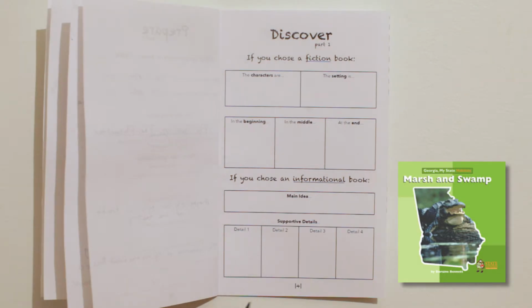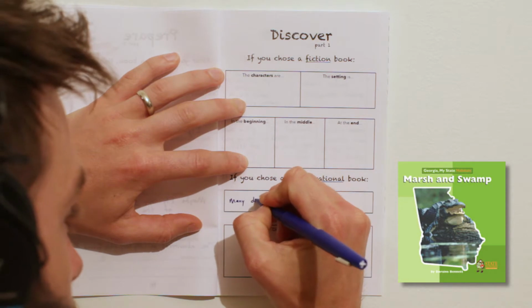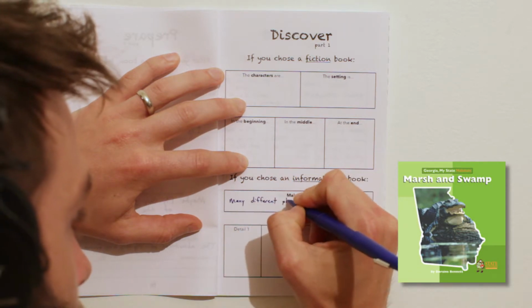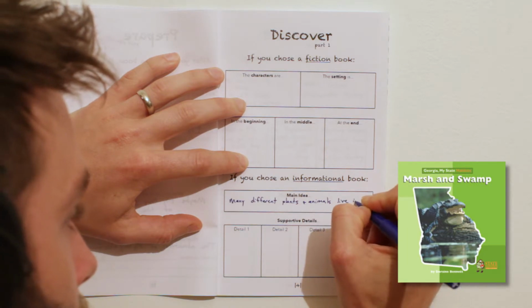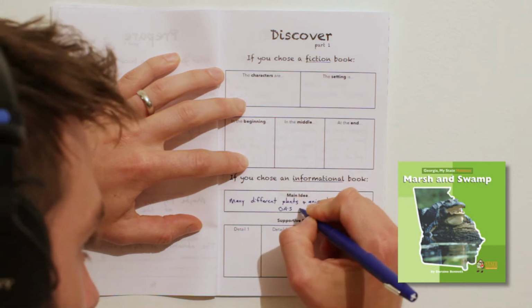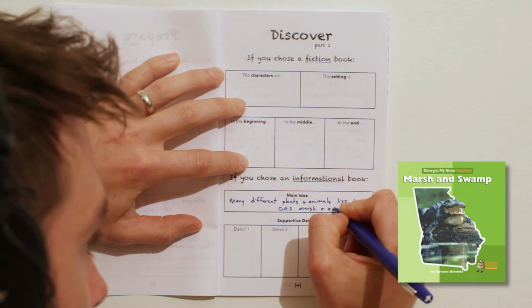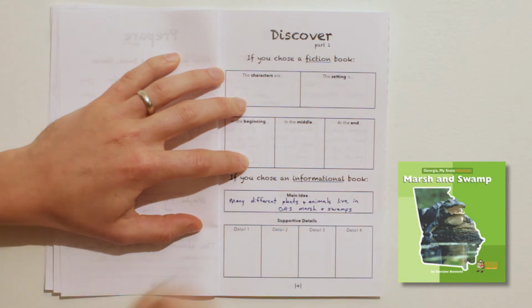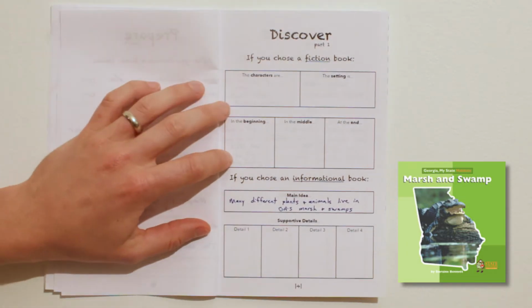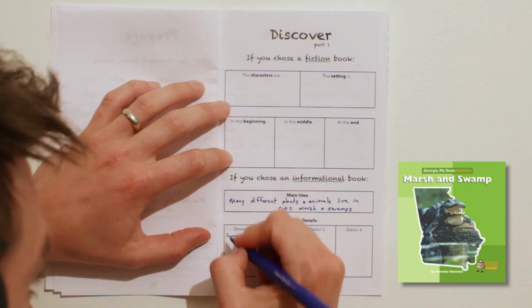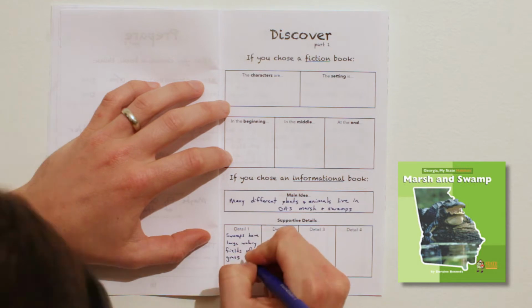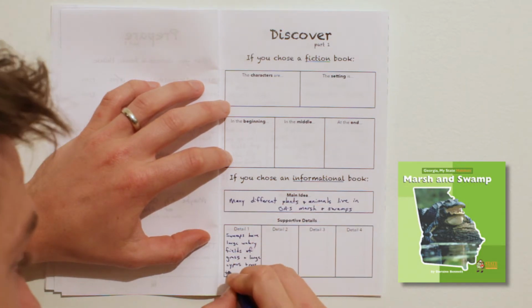So the main idea, or the overall message of this book, is that many different plants and animals live in Georgia's marsh and swamps. All through this book are interesting facts about the wildlife and the habitats of Georgia's coastal region, so I'm going to do my best to choose the best facts that sort of sum up this book's main idea.